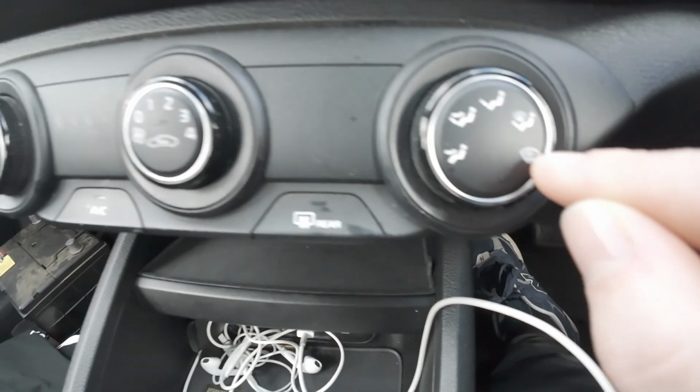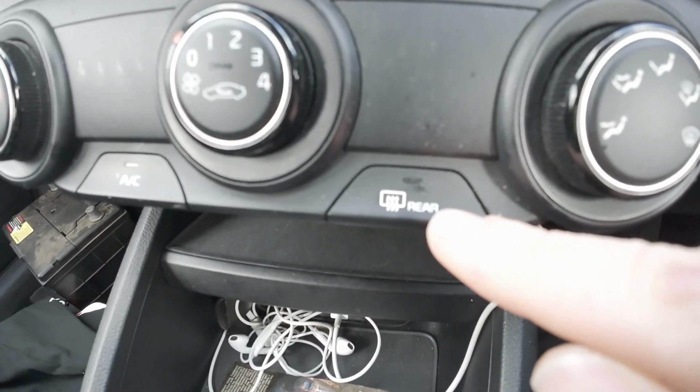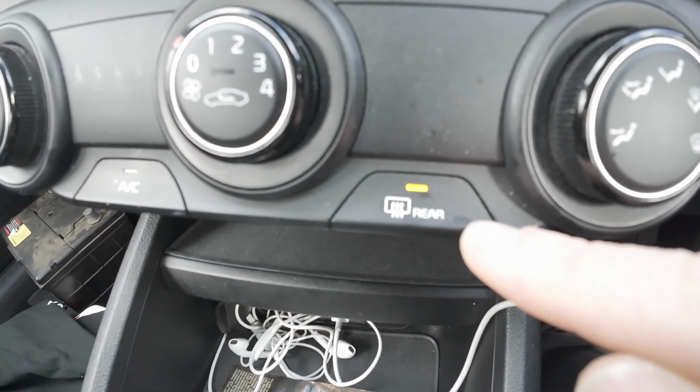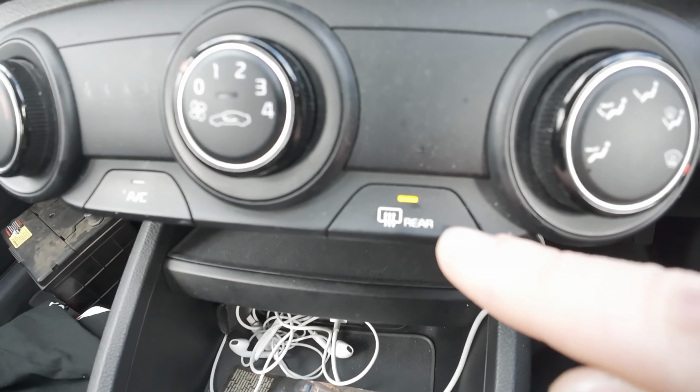Okay guys, down here is your rear demister button. You press this to activate, so that way you can remove the fog in your rear window guys.